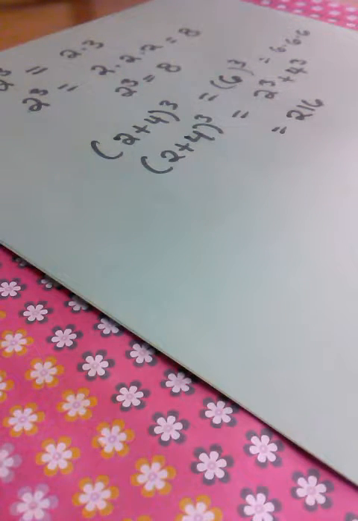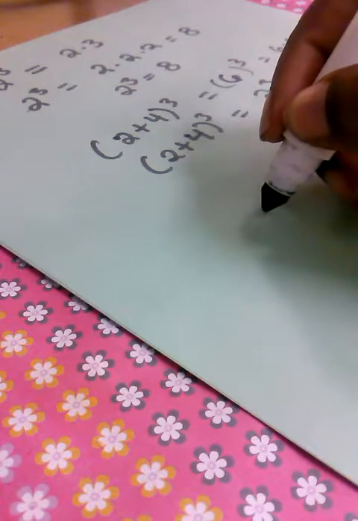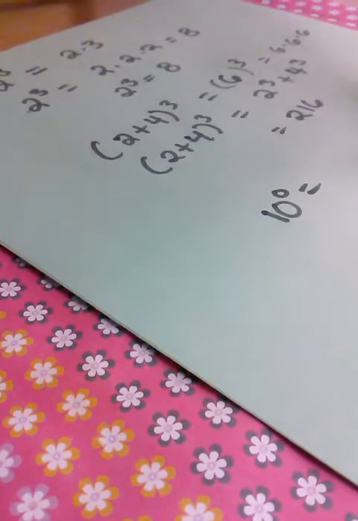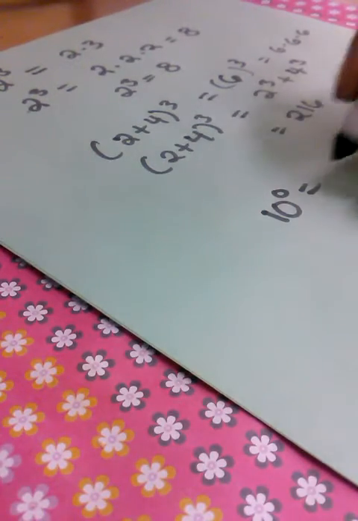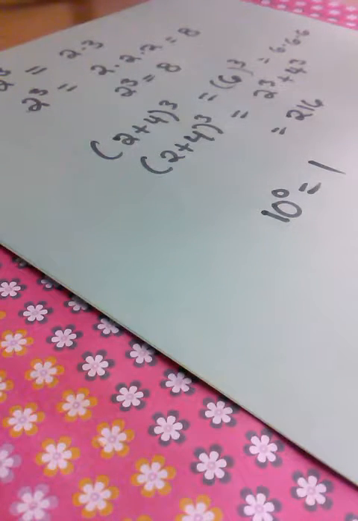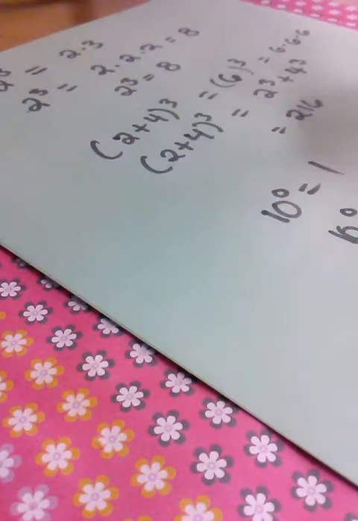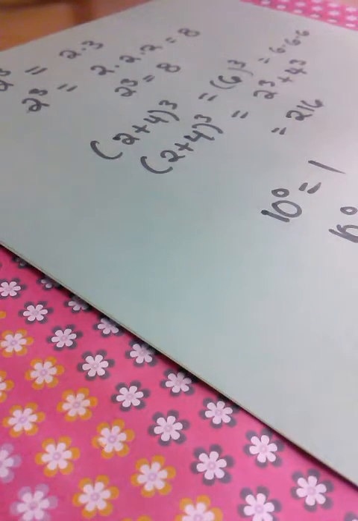Next, the power of 0. If I was to say 10 to the 0 power, I would expect my answer to be 1. Students will say that 10 to the 0 power is 0. So we still struggle with that misconception, and I review it all the time, and students will still make that mistake.